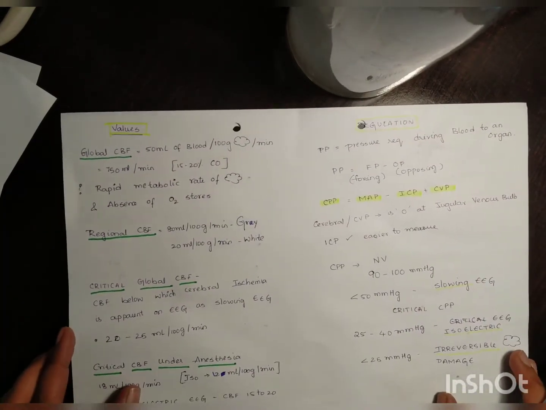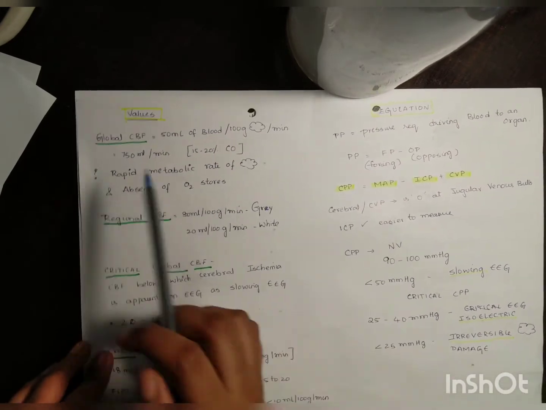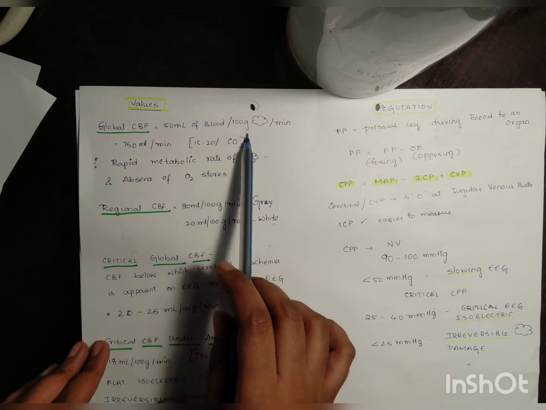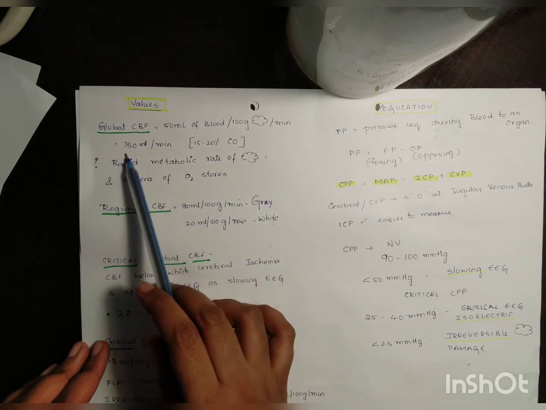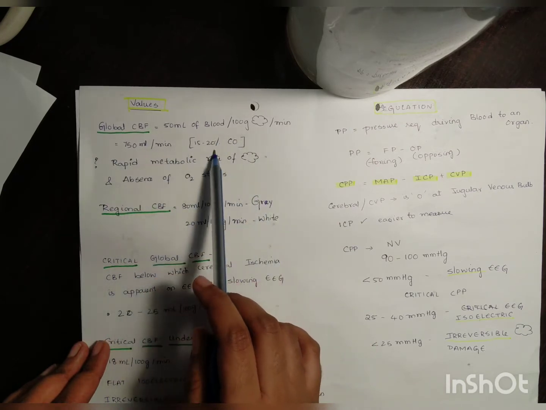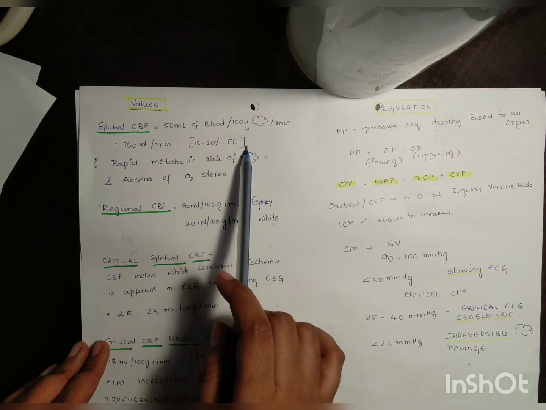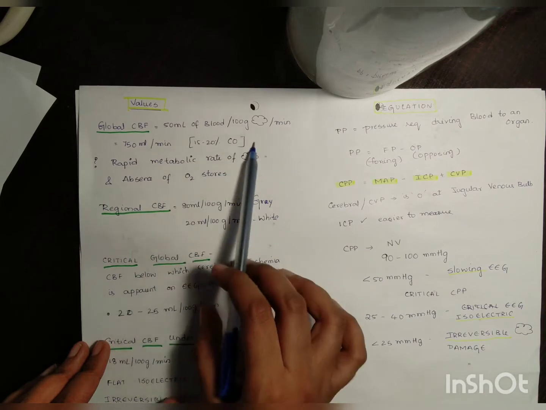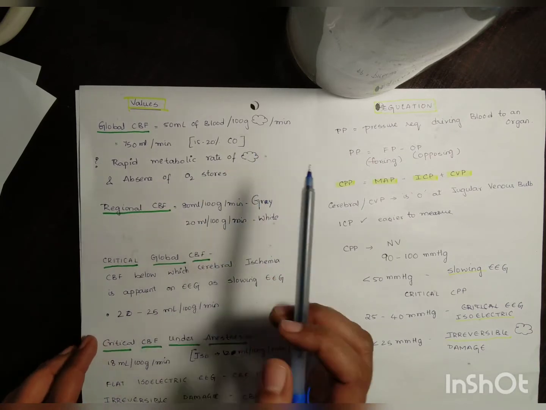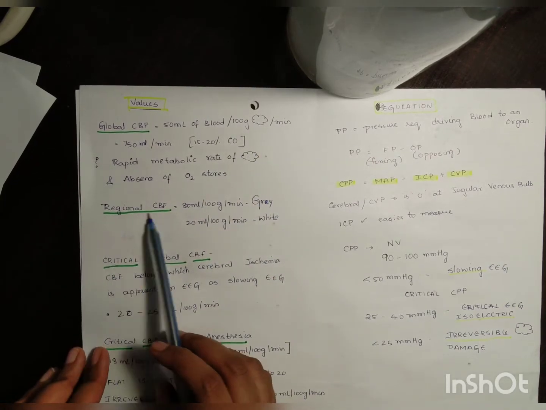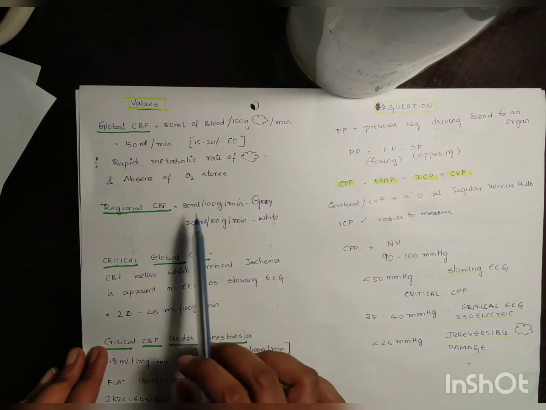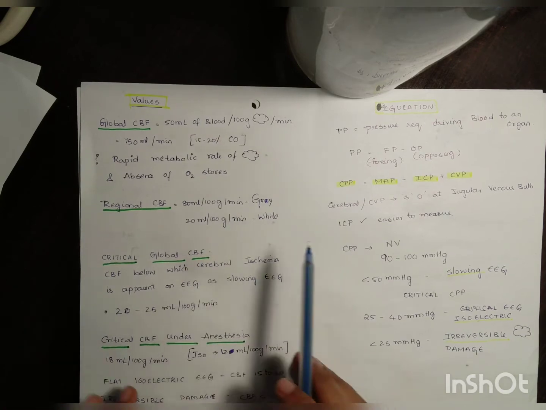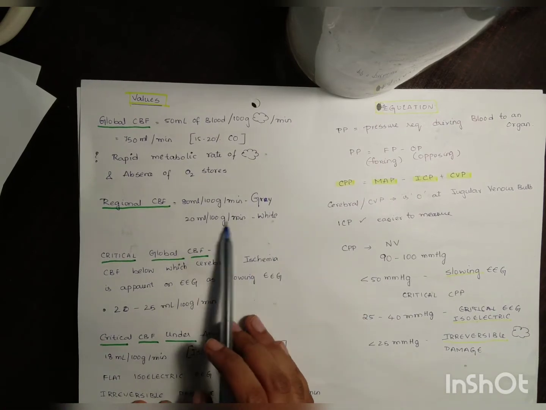Some of the important values which we need to memorize are the global CBF, which is 50 ml of blood per 100 gram per minute, which accounts to around 750 ml per minute, that is around 15 to 20% of the cardiac output. This happens because of the rapid metabolic rate of the brain and the absence of oxygen stores. Now, regarding regional CBF, the gray matter has around 80 ml per 100 gram per minute of blood flow, while the white matter has around 20.